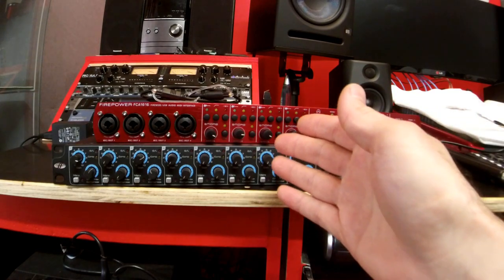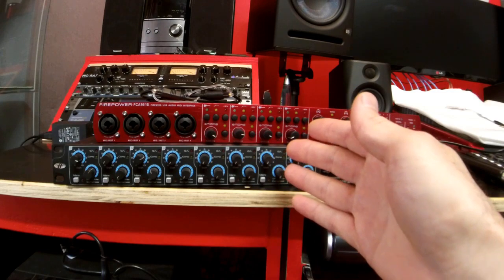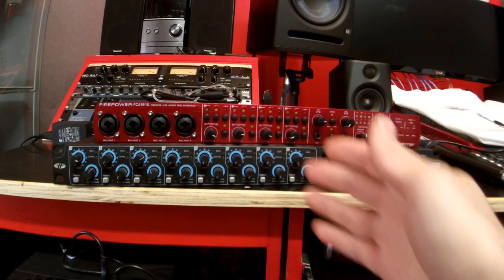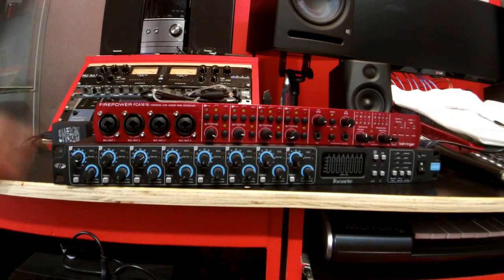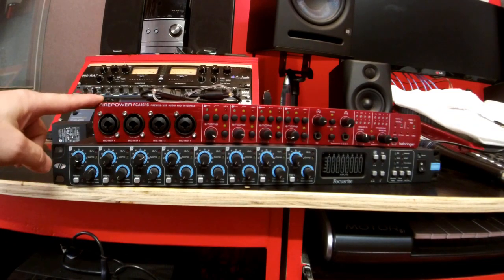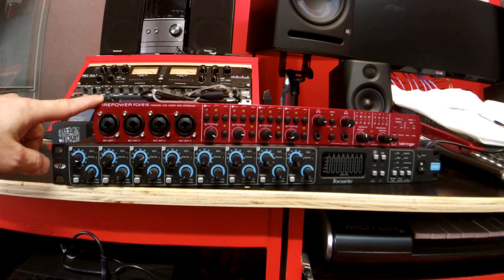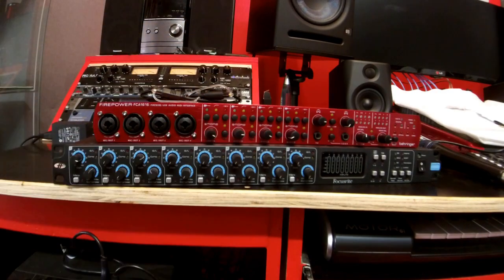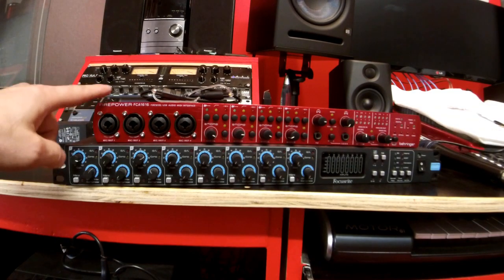The Behringer Firepower FCA1616 has 8 inputs and 8 outputs, 4 microphones and 4 lines at the back. I do have a whole series on the Firepower FCA1616, and I will leave a link in the description or even a card at the top corner there that you can follow up. I'll go into details about this one.